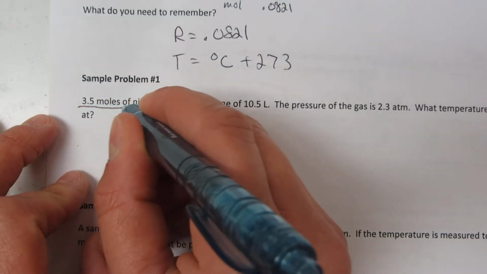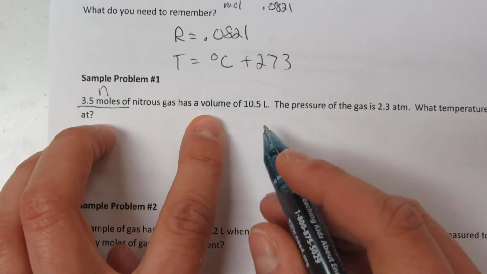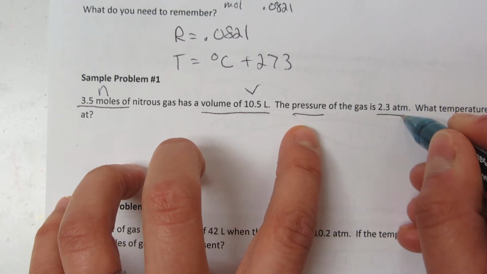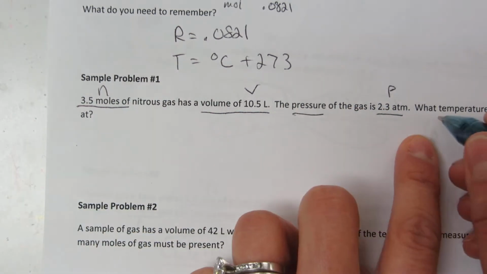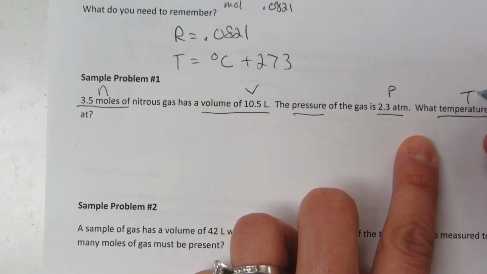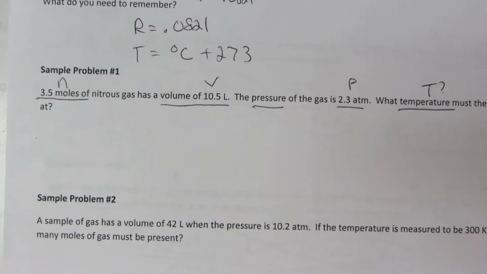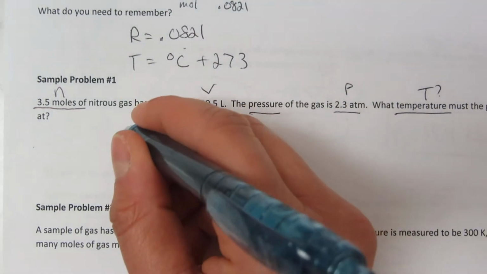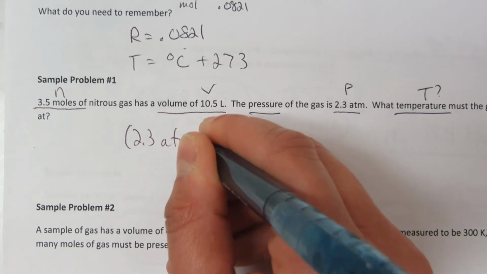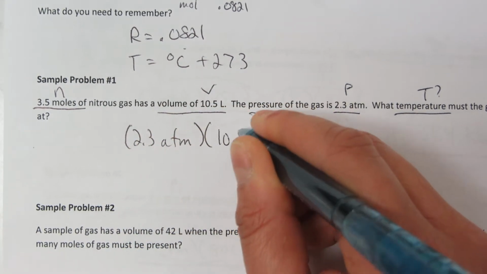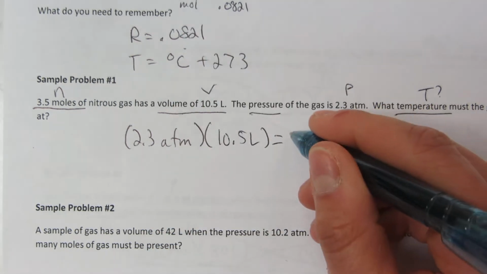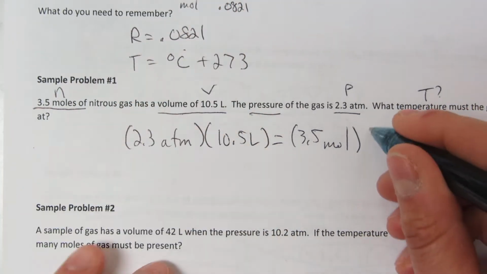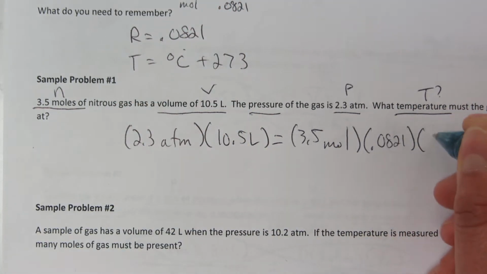3.5 moles, that's your n, of nitrous gas has a volume of 10.5 liters. That's the volume. The pressure is 2.3 atm. That's your P. What's the temperature going to be? So our temperature is the unknown value here. So let's plug in what we have into PV equals nRT. So P, 2.3 atm, V, 10.5 liters, equals n moles, which is 3.5, R is a constant, 0.0821, and then our unknown temperature.